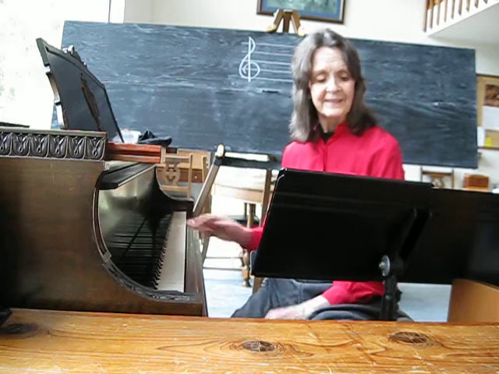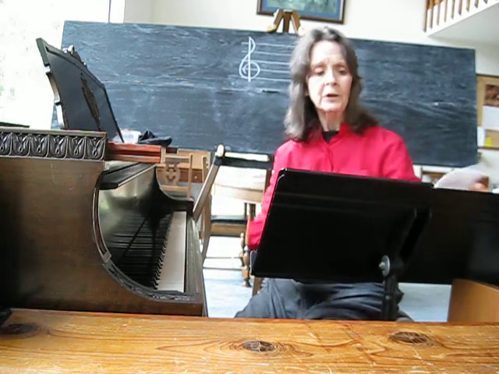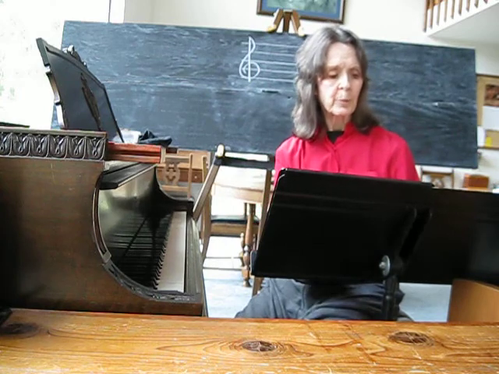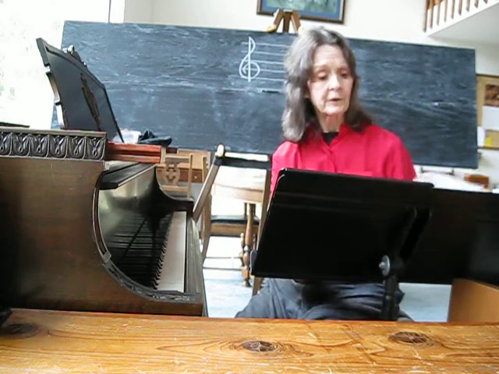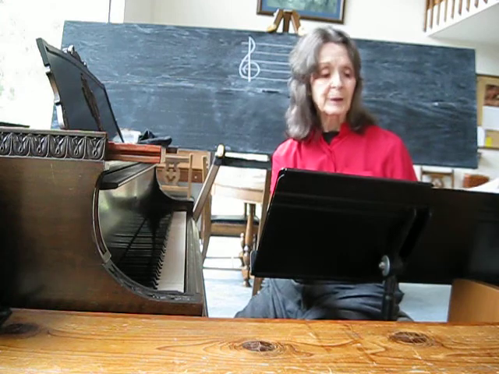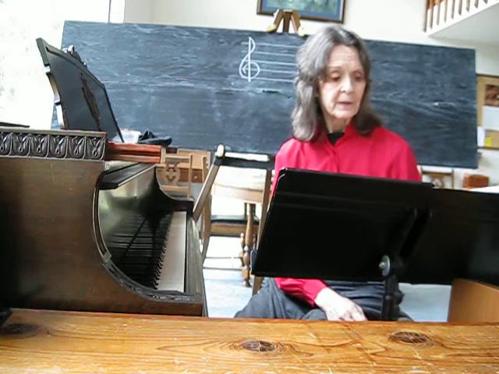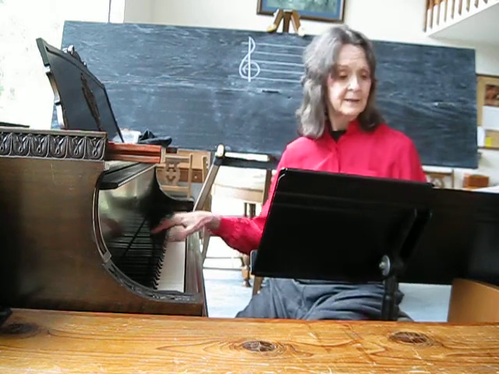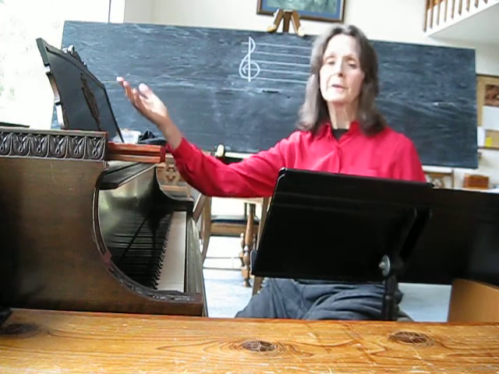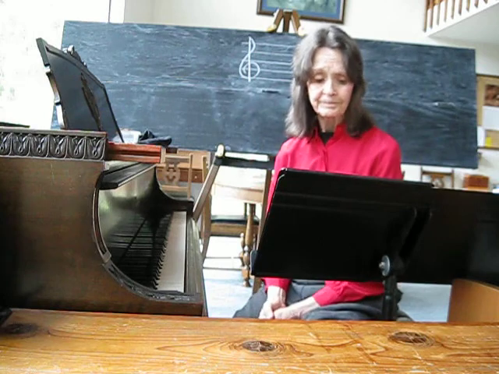Okay, let's do suspensions and retardations. And retardations I'm going to talk about briefly first, then we'll spend the rest of our session on suspensions. Retardations, there's a little bit on page 198 about them, and they're basically common at cadences, and they'll appear sometimes with a suspension. In other words, they resolve and go up. A suspension at the same time might hold over and go down.